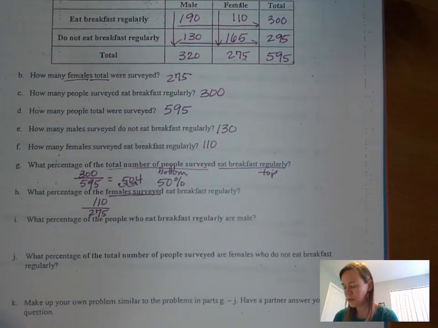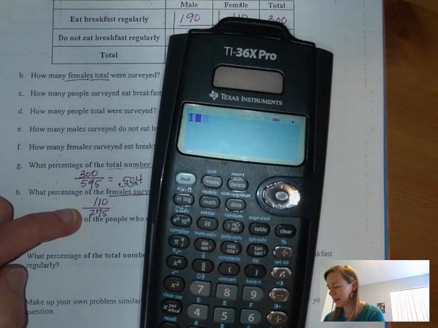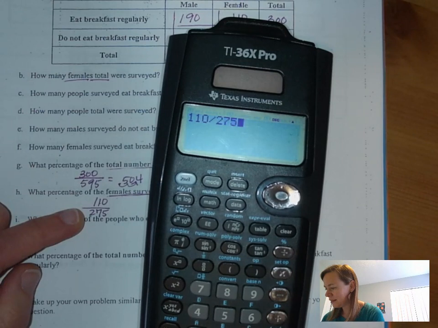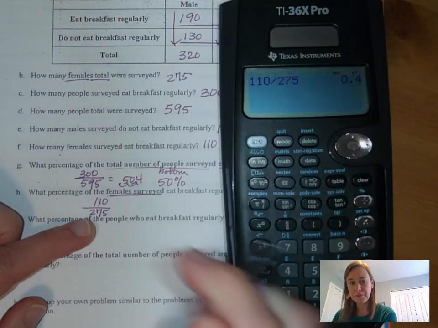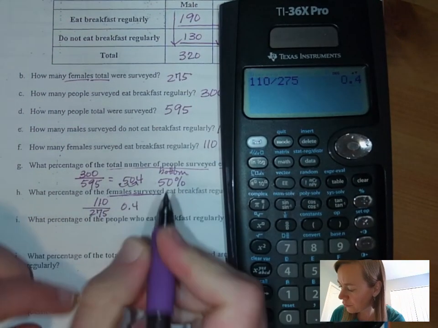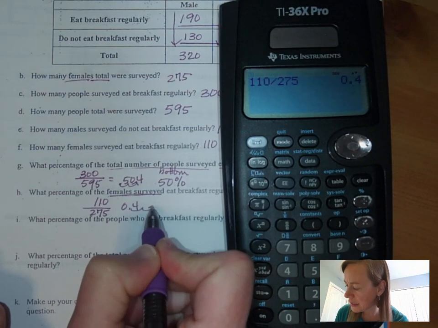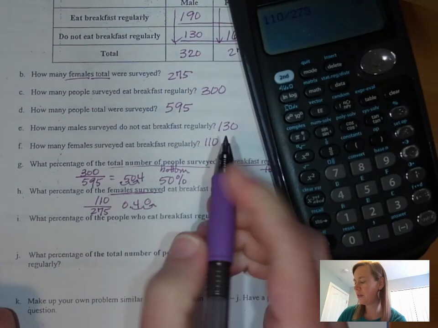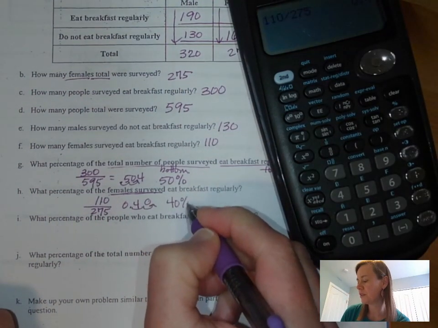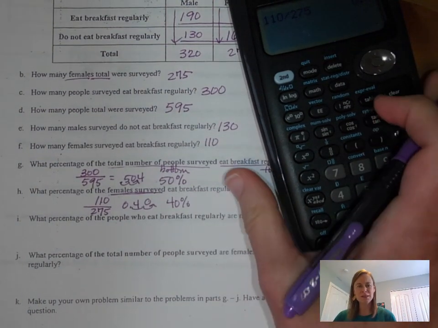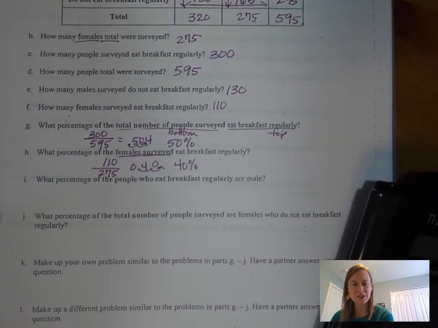And then we're just going to do the math the same way, except this time I'll try to hit the right buttons. There we go. I'm going to get 0.4. You're going to move that decimal 2 places. You got to put a 0 there, and you're going to get 40%. Okay, let's do one more percentage problem, and then I'll let you guys get to work.